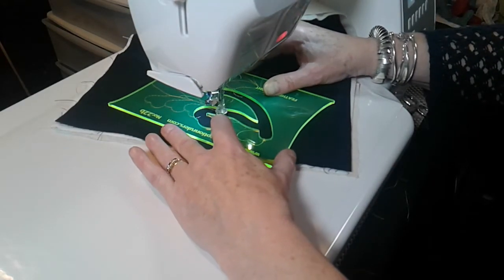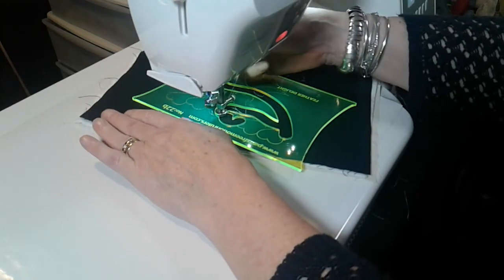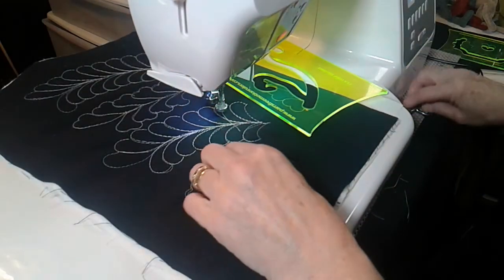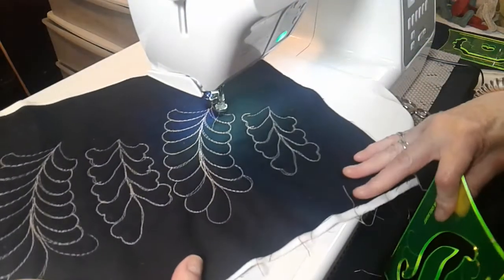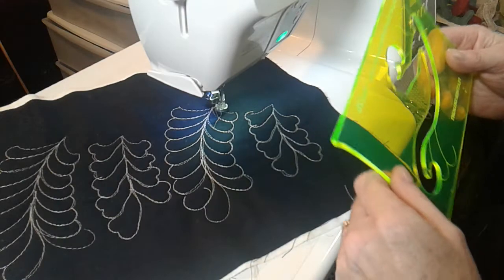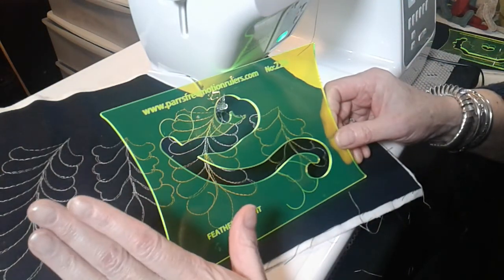I'm just going to close that one off. So with that two simple curves, you've got beautiful patterns there, consistent curves, just like we always dreamed we could do. Beautiful consistency all the way through. Number 22, Feather Delight. Enjoy.